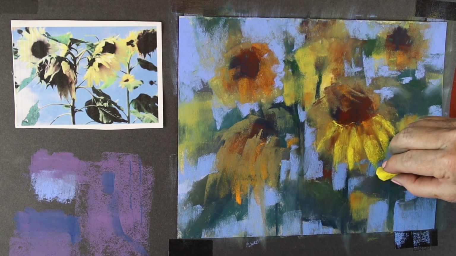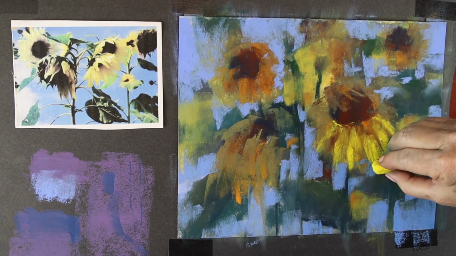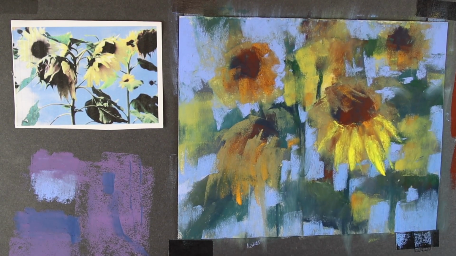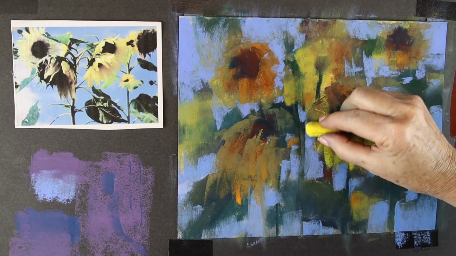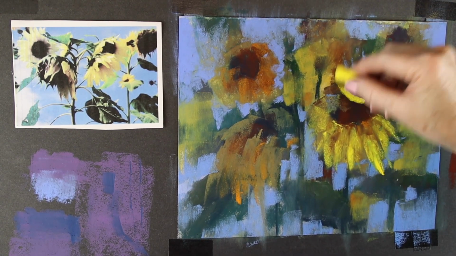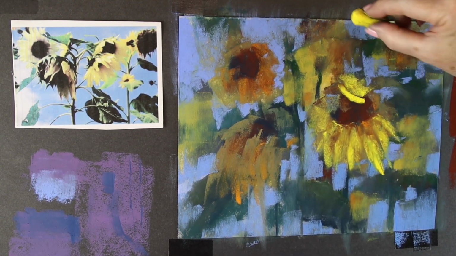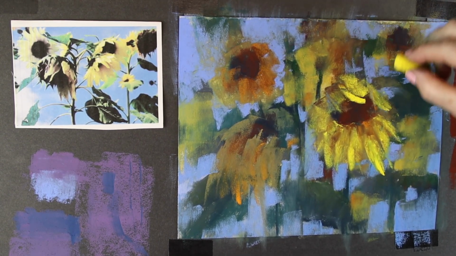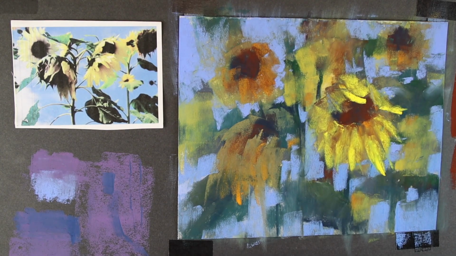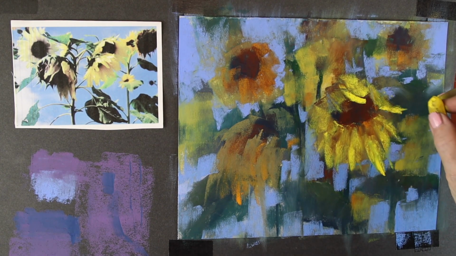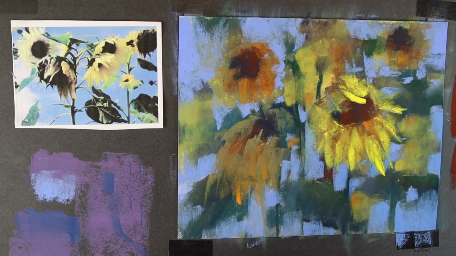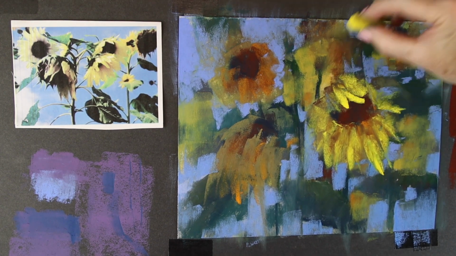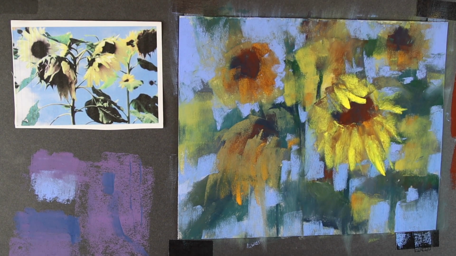Then where I want you to really see the petal, I'm pressing very hard, and I get a nice sharp edge here. So I really want to see some of these petals here. I'm pressing hard and paying attention to how that edge meets the next shape, and deciding where I need it to be harder and where I need it to be softer.